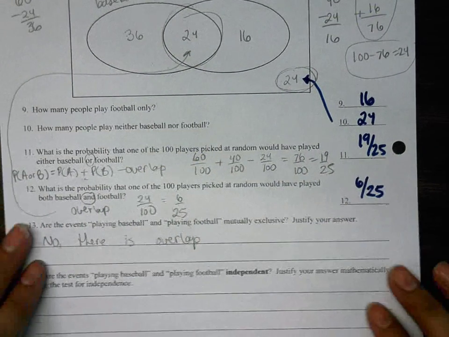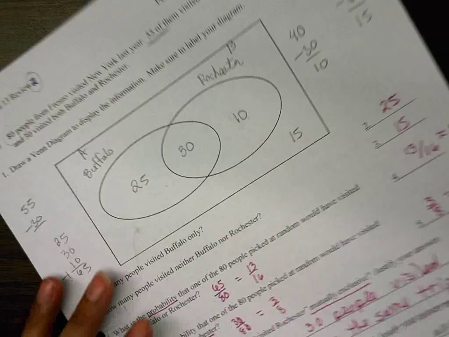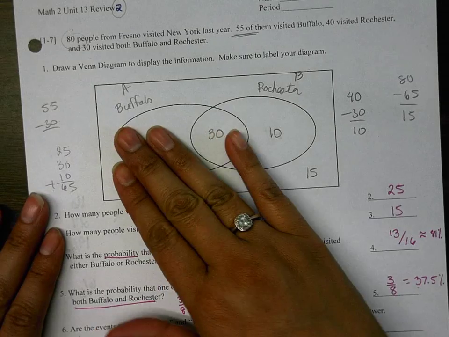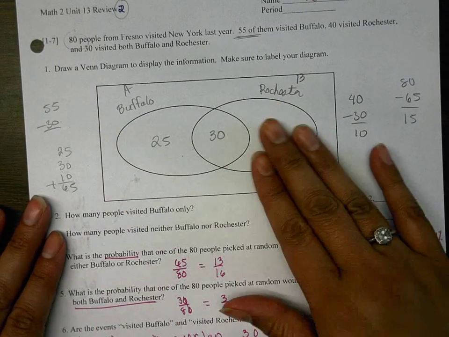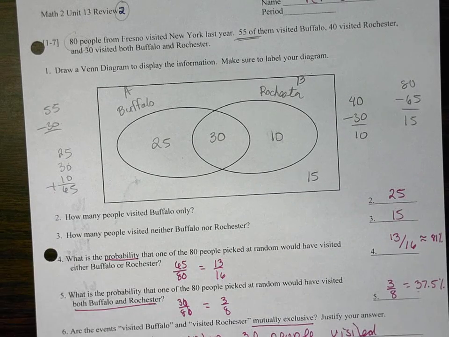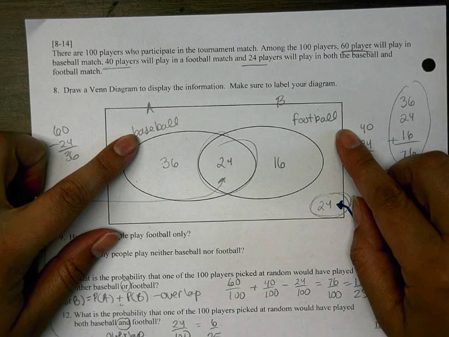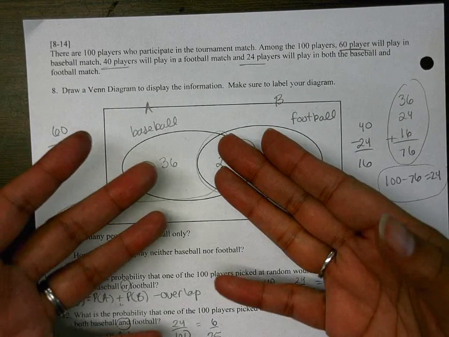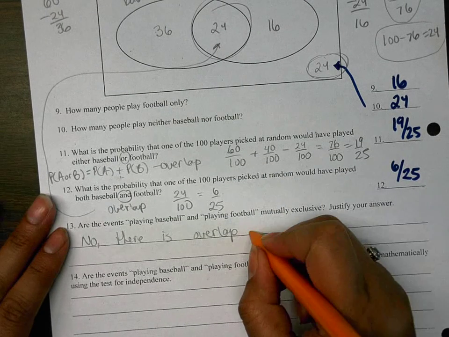Okay, so now I had a kid yesterday say, well, these have to be mutually exclusive because you can't visit Buffalo and Rochester at the same time. That's not what it's saying. Can you visit those two places on the same trip? Yes. When you go to New York, you can visit two different cities. Same thing here. You're not playing baseball and football at the same time, but can you play the two events in the same tournament? Yes. All right. There is overlap.